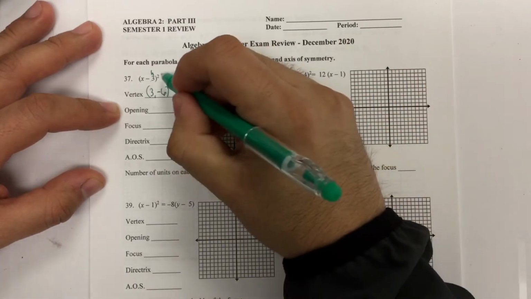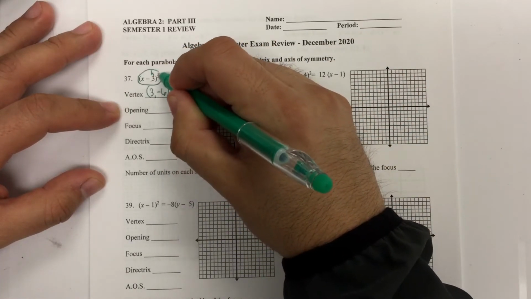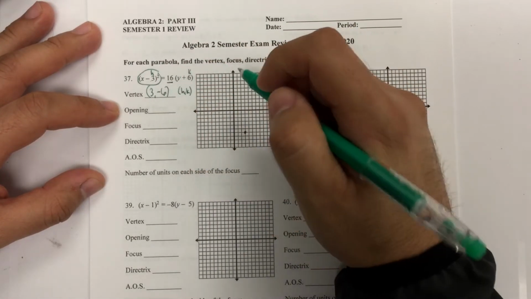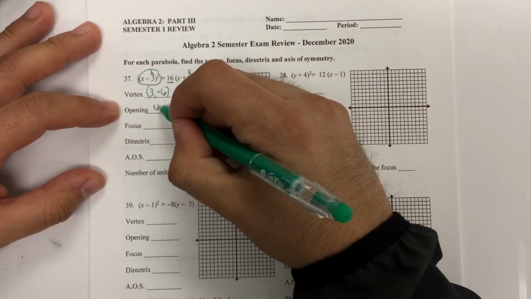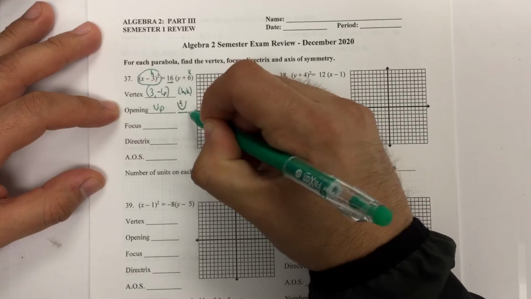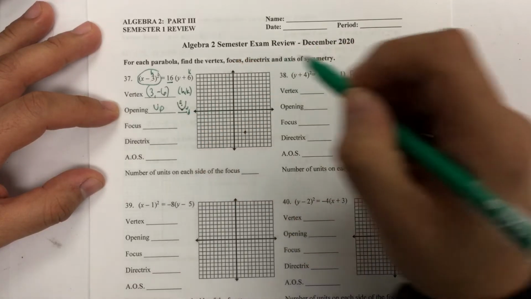For the opening, we can see right here that x is squared, so my possibilities are up and down. And then we're going to look at 4p, and 4p is 16. That number is positive, so our graph opens up. I'm going to go and draw a rough sketch of it. So this is my focus, directrix, and this point right here is my vertex.